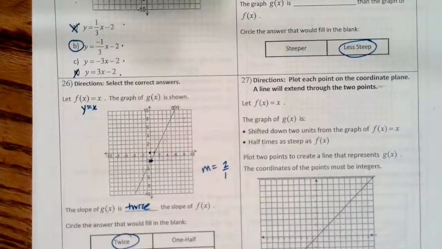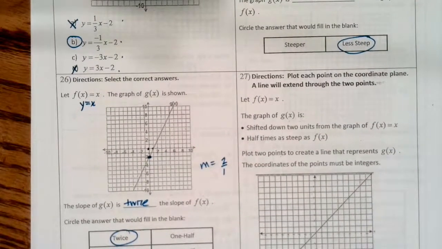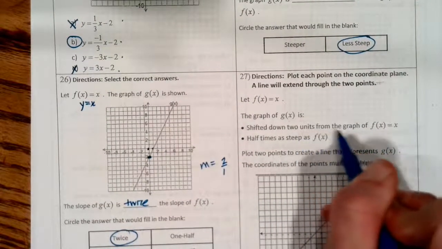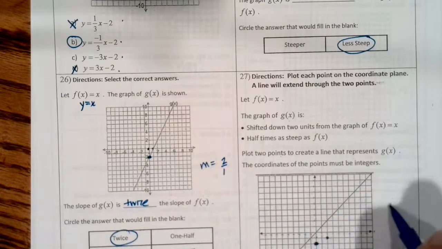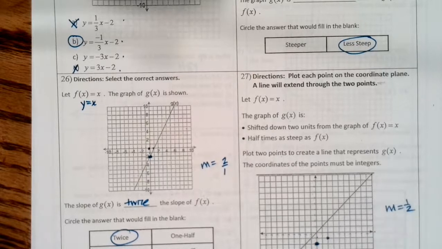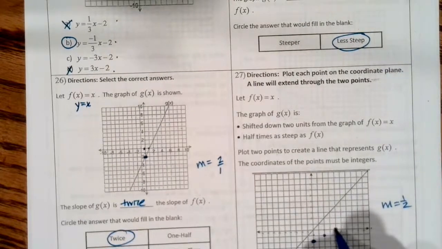Let f of x equal x. The graph of g of x is shifted down 2 units, so my y-intercept is going to be there. It's half as steep, so rise 1, run 2. So my slope is equal to one half. Rise 1, run 2.